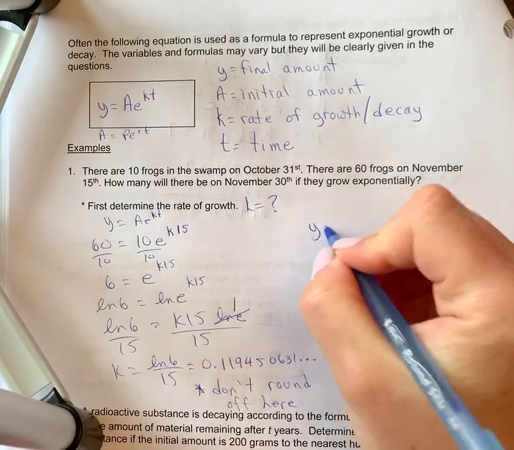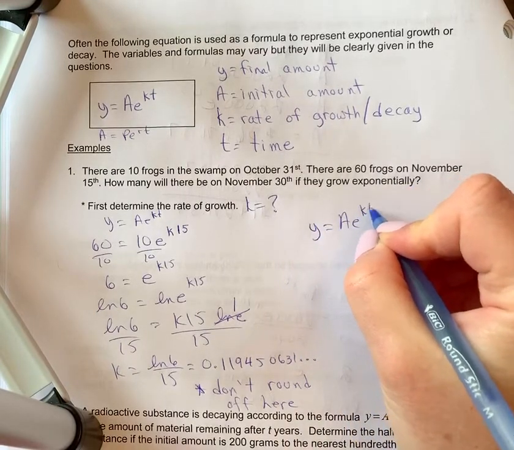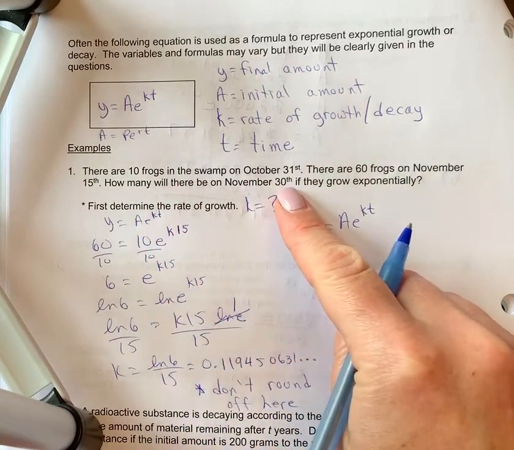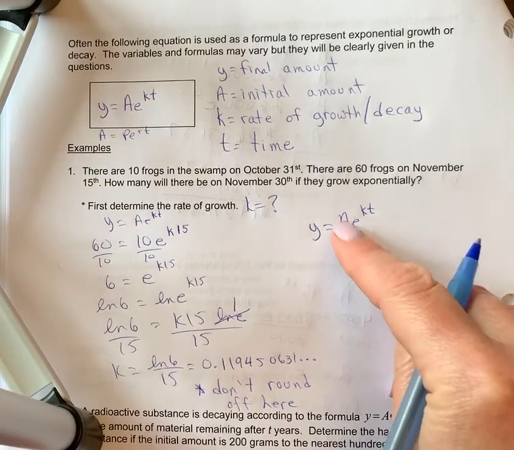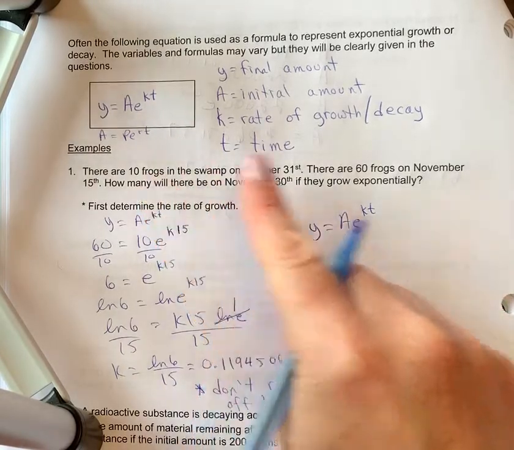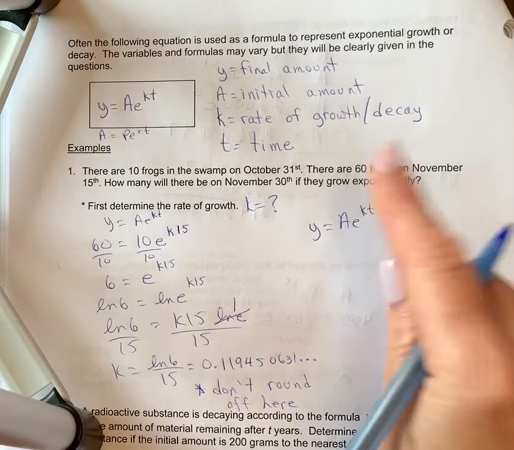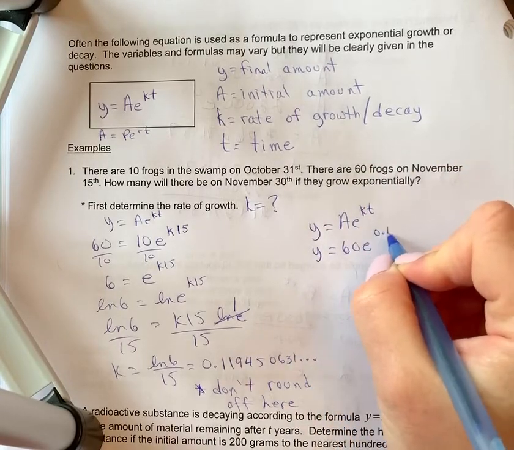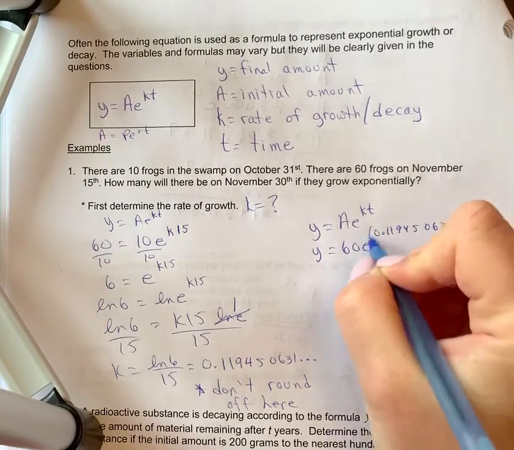So in the next step, we're using our formula again. And we're finding in the next period, how many will there be on November 30th? So we have to pick a starting amount. So you need to decide if you're going to use 10 or 60. It does not actually matter as long as you use the correct time period. So for example, if I was to use 60 as my amount, and again, this number cannot be rounded off. In fact, I'm purposely going to write down all of those decimals.